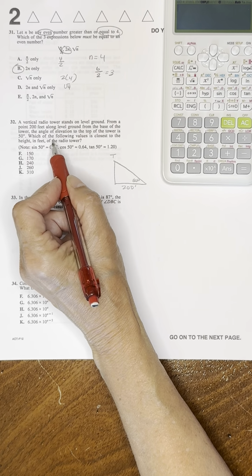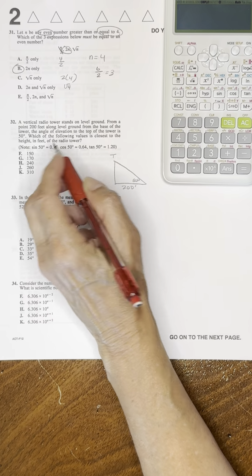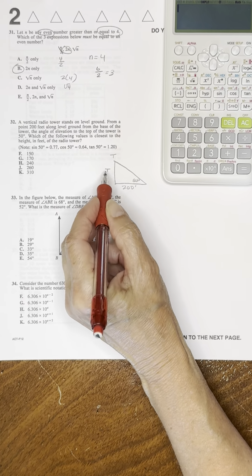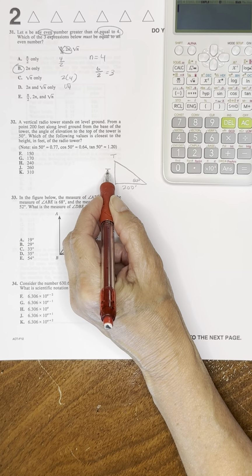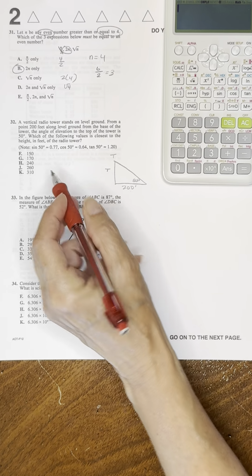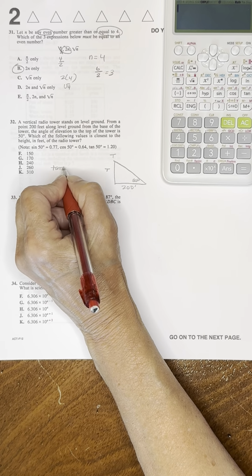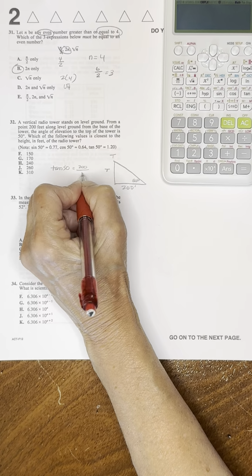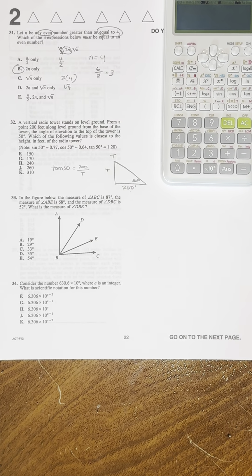Which of the following is closest to the height of the tower? So we have opposite over adjacent, so it's the tan. Tan of 50 equals the tower over 200.